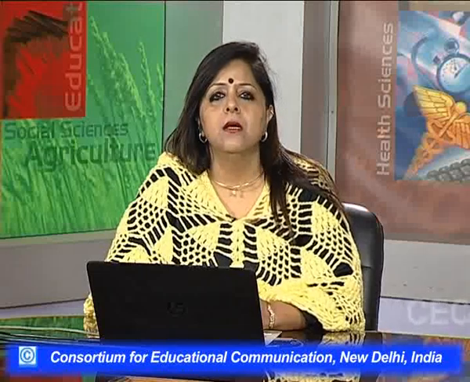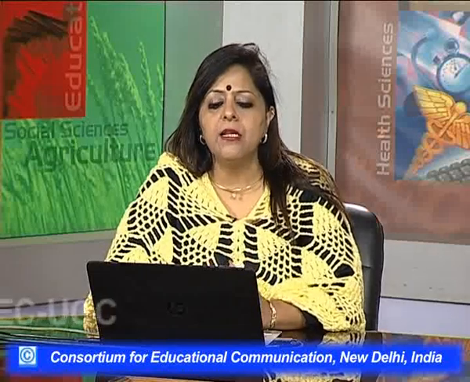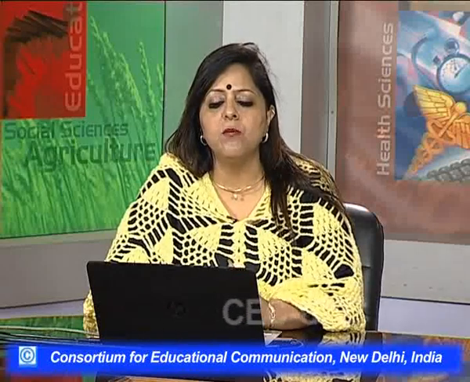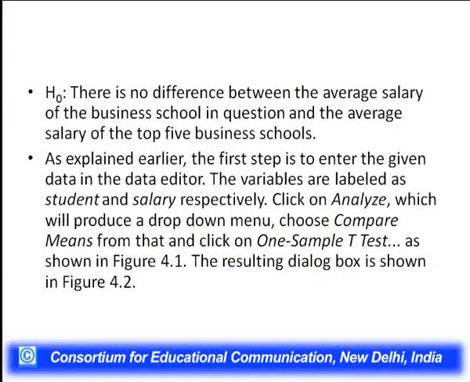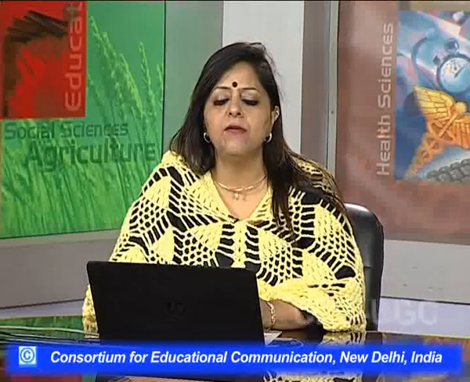So the null hypothesis which we took, let us come back to the null hypothesis which we framed. Just have a look on the slide, there is no difference between the average salary of the business school in question and the average salary of the top 5 business schools. This was our null hypothesis and we tried to find out whether a significant difference was there, as they are doing some kind of exaggerated claims or not.